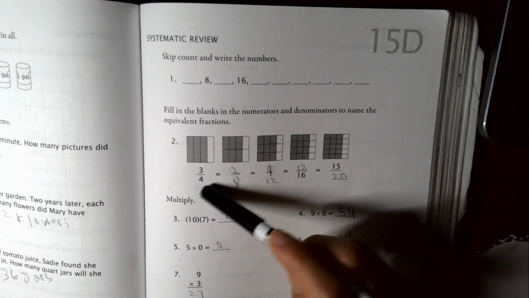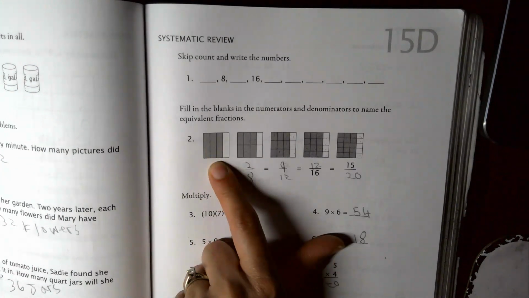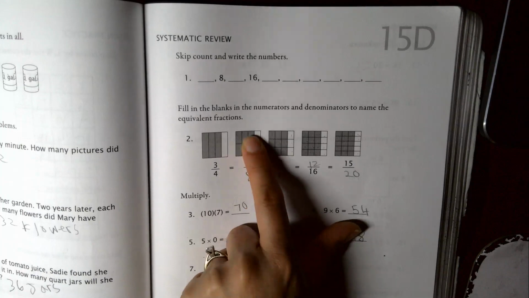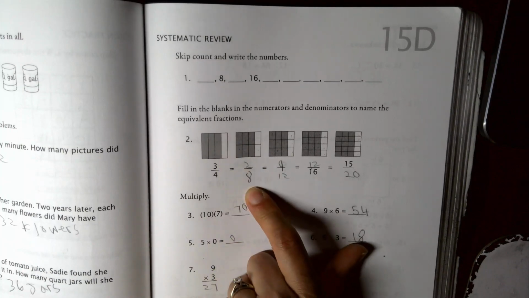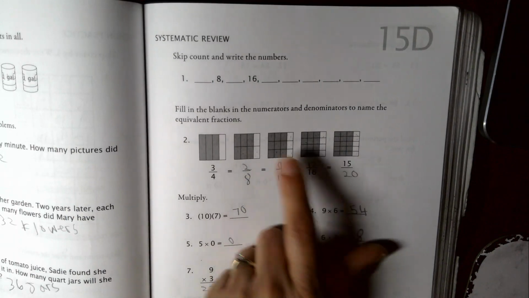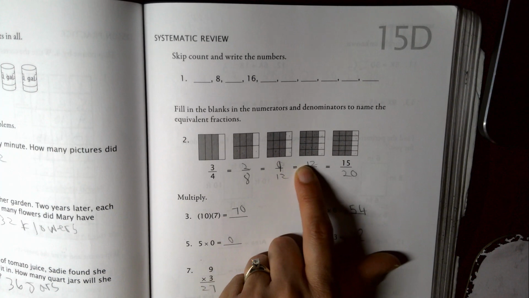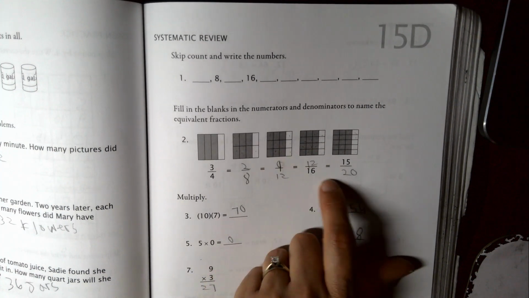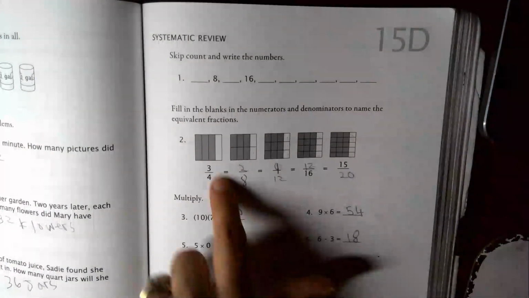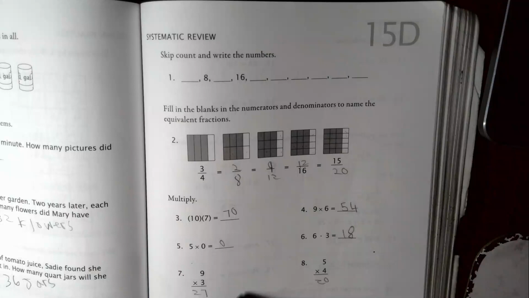Then over here we have our fractions again. This is 3 that are shaded, and there's 4 altogether. Over here there are 6 shaded, that should be a 6, and then there's 8 altogether, so that's correct, and so forth. Okay, so the top numbers represent the shaded portion, and the bottoms will represent all of them, whether shaded or not.